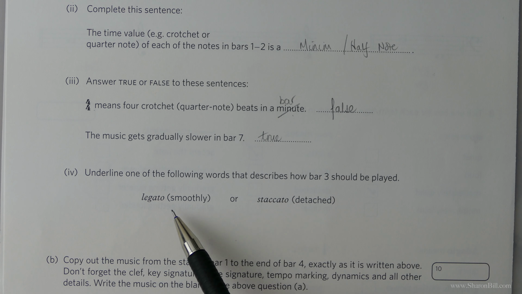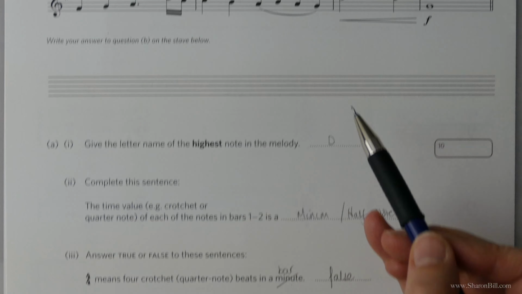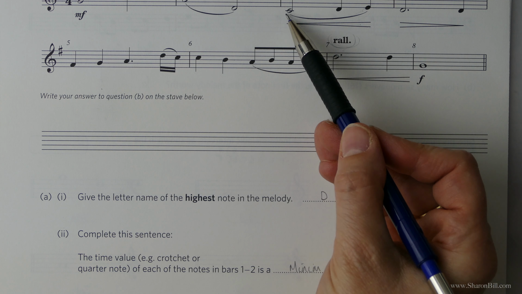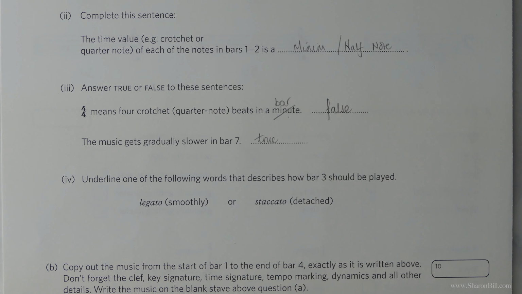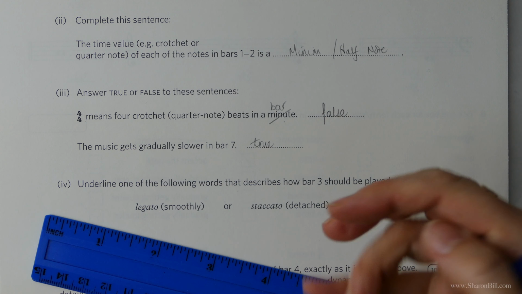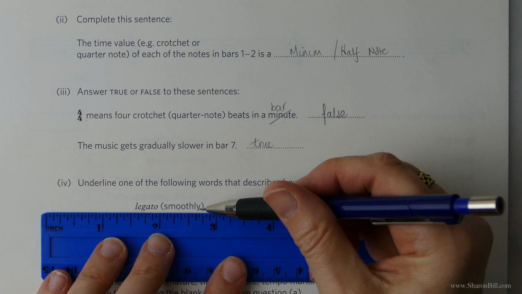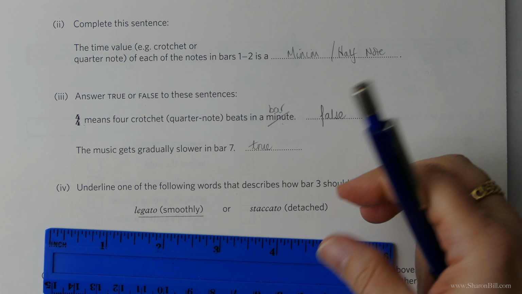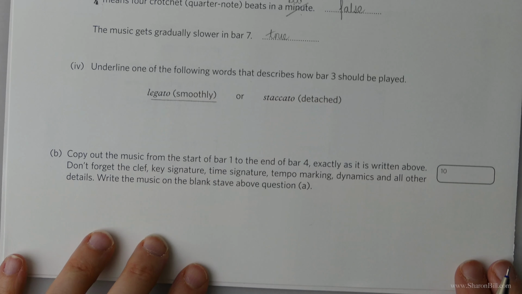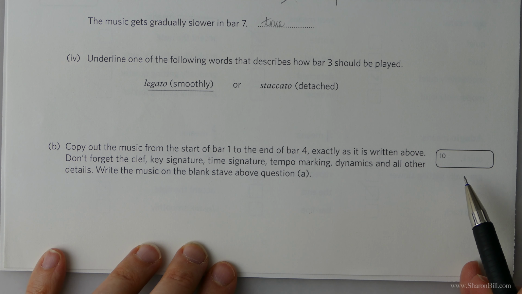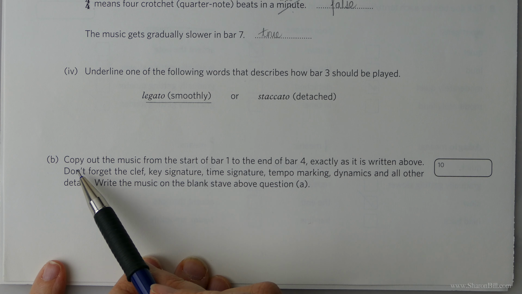So they're looking, is it smooth or is it detached? We can see we've got a legato slur marking here, therefore it is smooth. So there we go, underline that. Easy peasy.